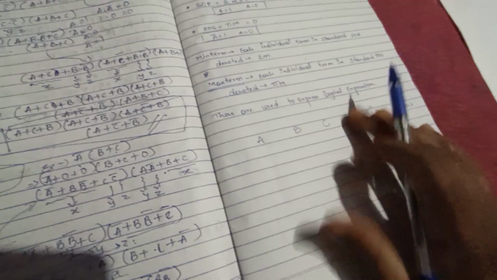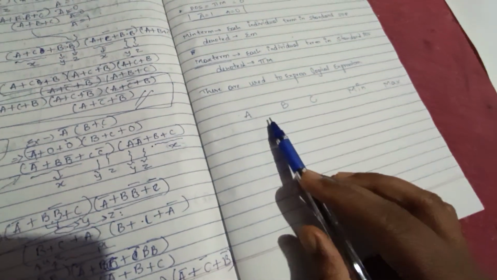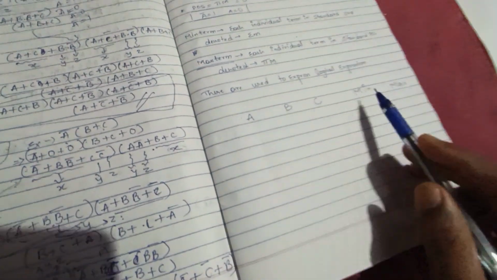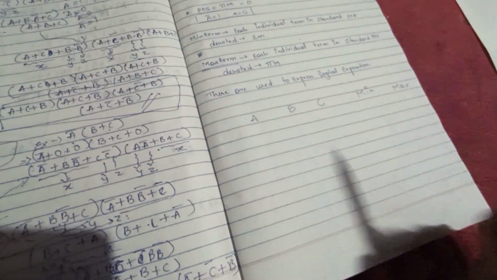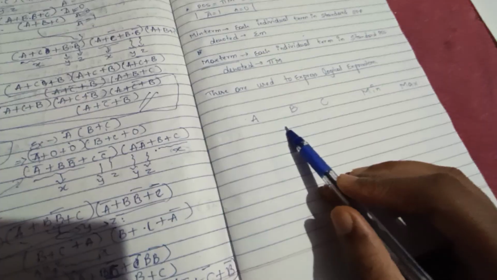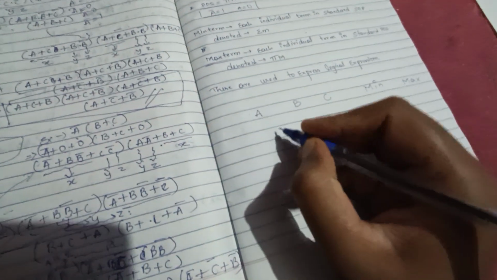I will show how to get the output. So let me show here. I have got 3 inputs here. I am going to find the min term and max term of these 3 inputs. So let me write the truth table. I already showed how to write the truth table of 3 inputs. So let me write it.